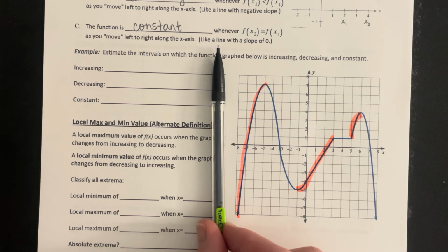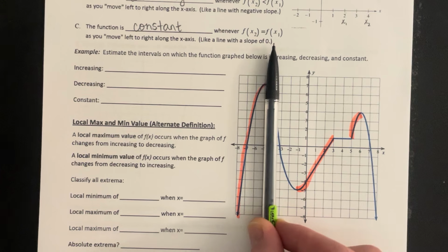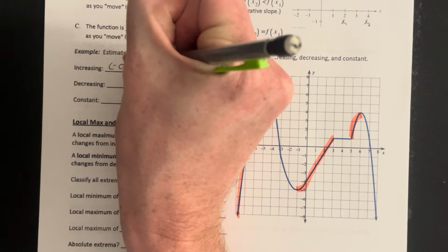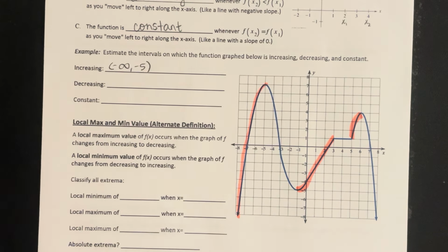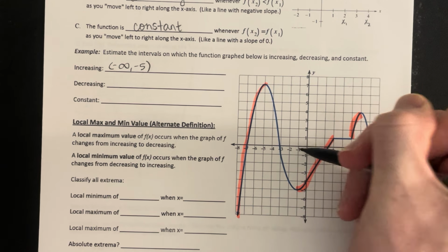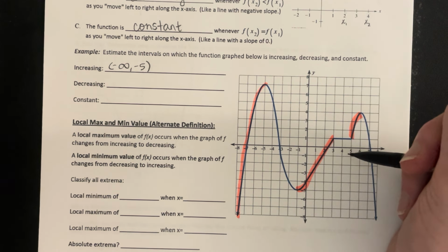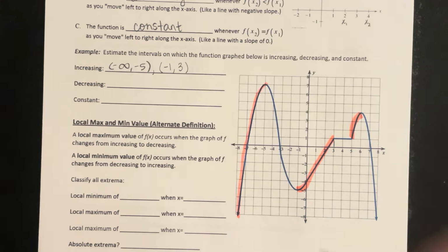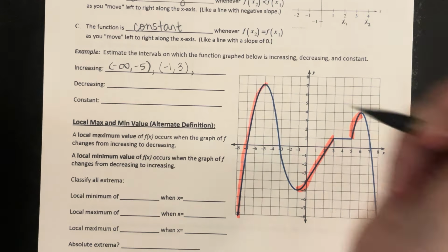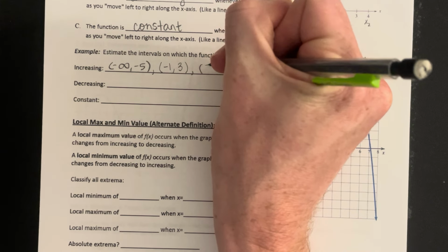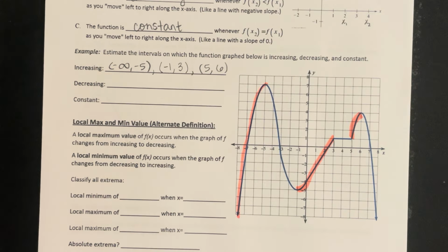And that would happen all the way here from negative infinity up until we reach x equals negative 5. So we describe that first section as negative infinity to negative 5 with a parenthesis. And let me note something about the parentheses here in a minute. But the second section starts here when x is negative 1, and it goes all the way to when x is 3. So we describe that second section as negative 1 to positive 3, both with parentheses. The third section starts when x is 5 all the way to when x is 6. So for all of the x's between 5 and 6, the function would be increasing.